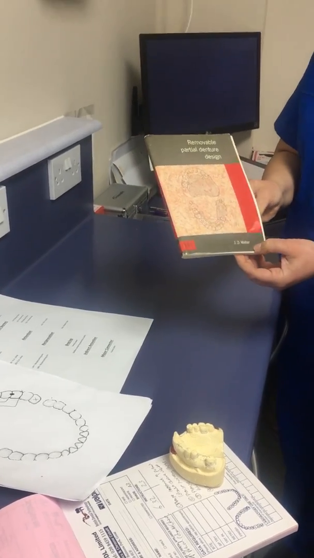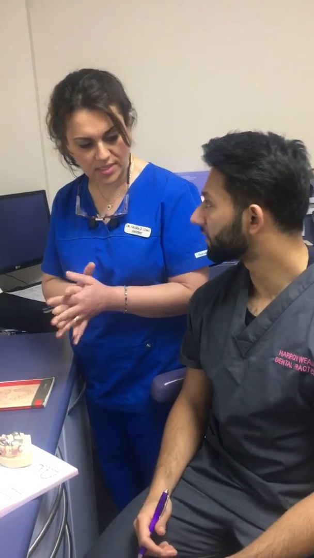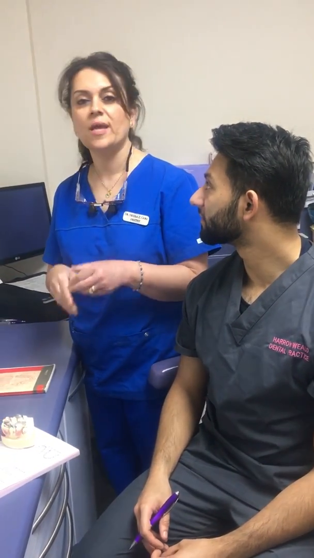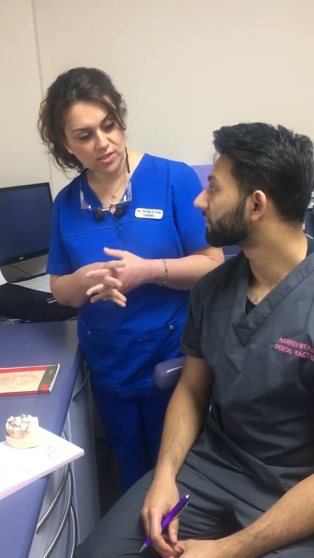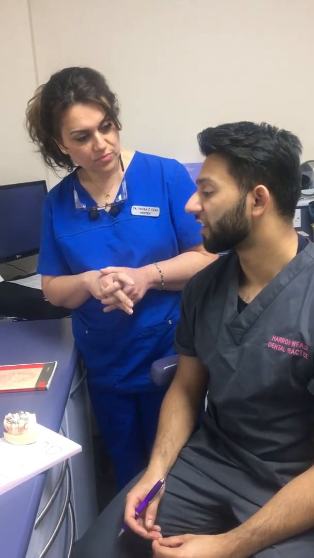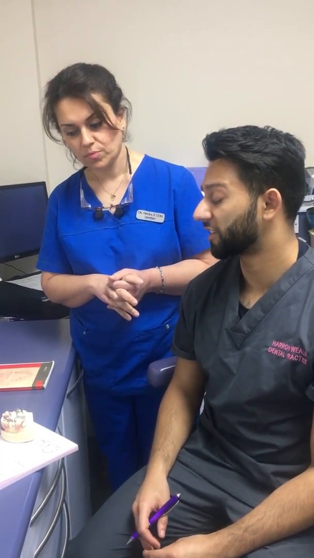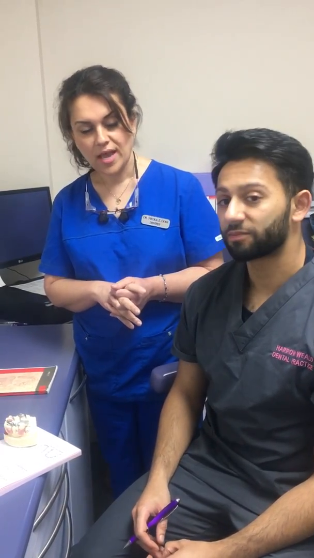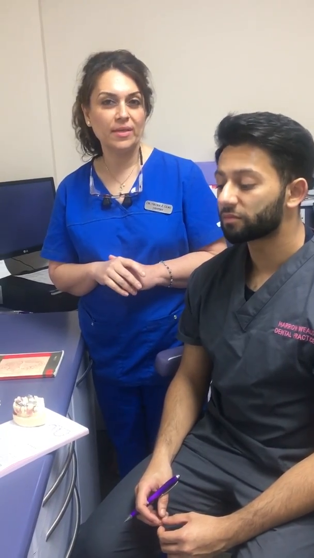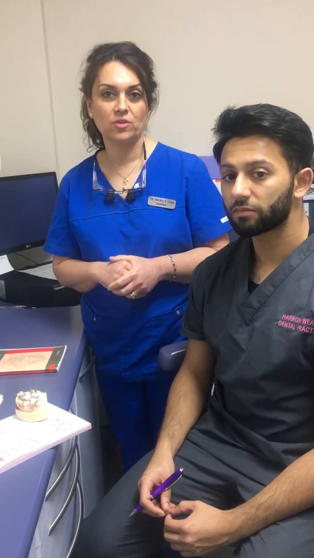So after the rest seats are prepared, you take your secondary impressions, and the secondary impressions can be taken in a special tray. And what do you do to adjust your special tray? You can use green stick to extend it. If it's overextended, you need to reduce it using a fast handpiece and a trimming burr. Yeah, that's good. And I normally put the adhesive in the tray at least about 8 to 10 minutes before you take the impression, so your impression doesn't pull out of the tray.